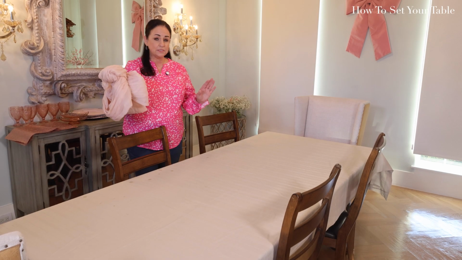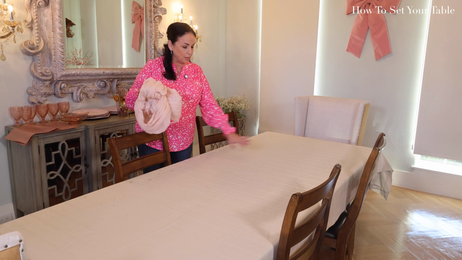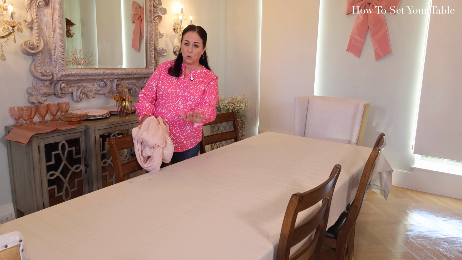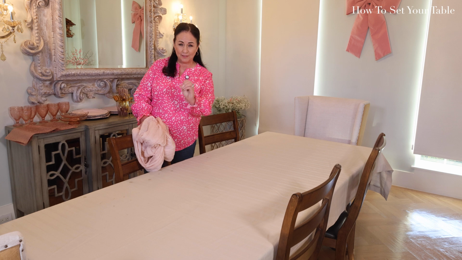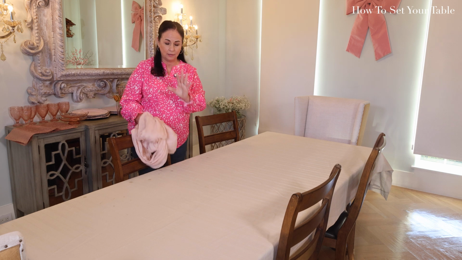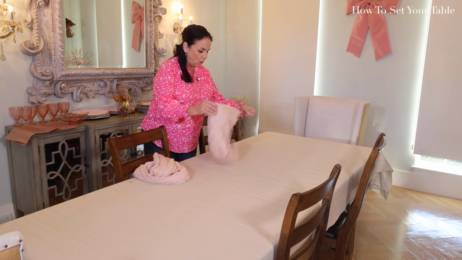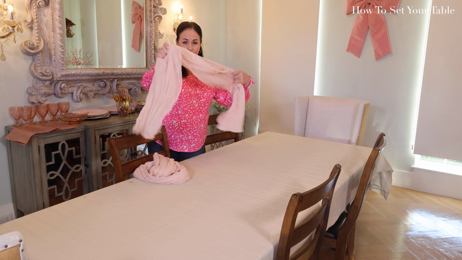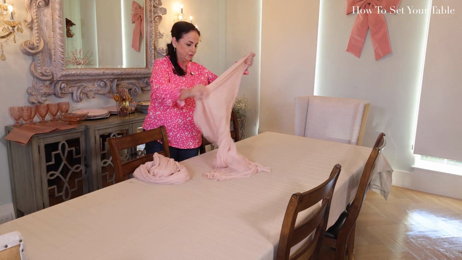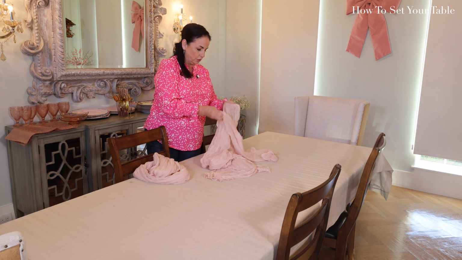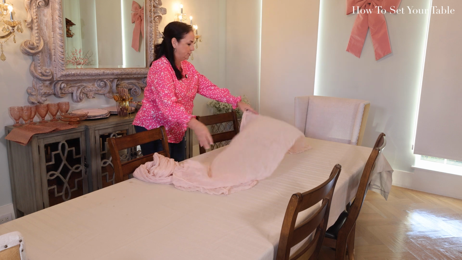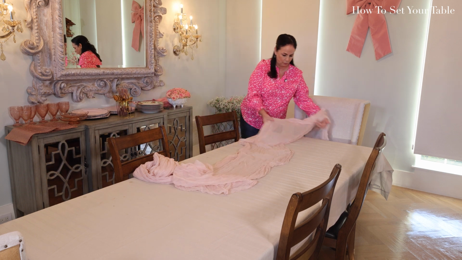All right, I just steamed this tablecloth a little bit. You want to go down with the tablecloth first. It is all about layers. Don't forget that. Layer, layer, layer. You cannot layer enough. Layers make all the difference in the world. This is one of my favorite pieces that I own. Everything will be linked in my Amazon store. You can go shopping for all of it and do exactly what I have or make up your own.